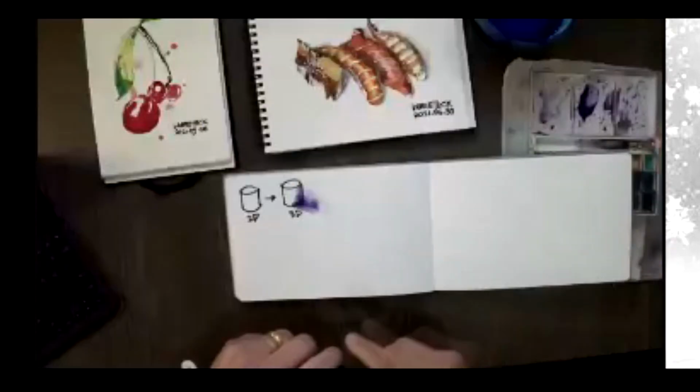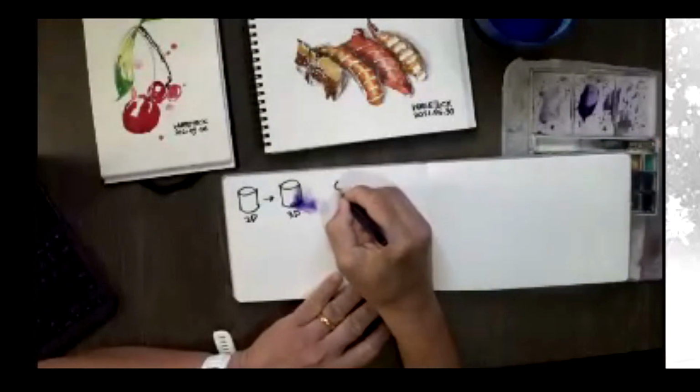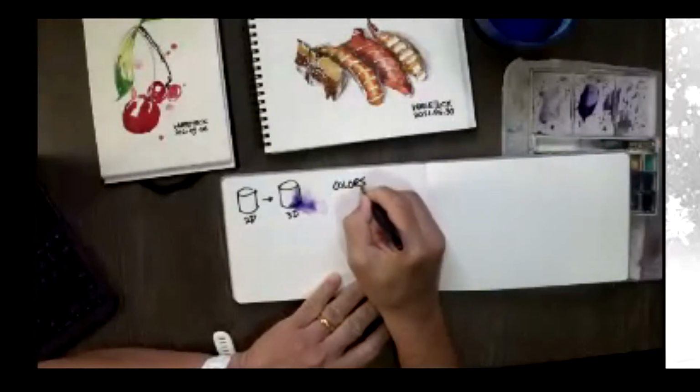The second point I want to make about shadow is this idea that color itself is one of the most important things.